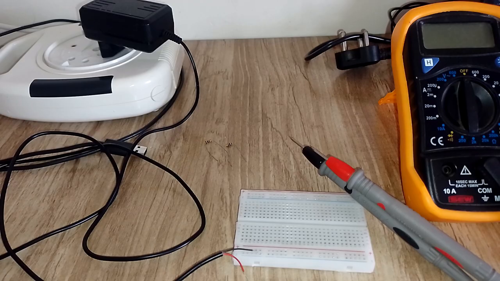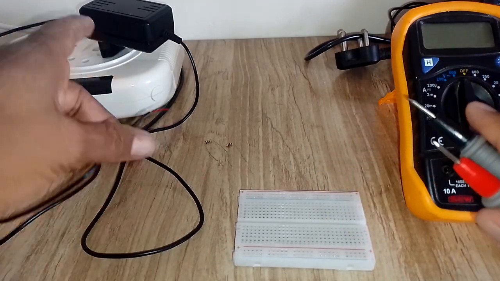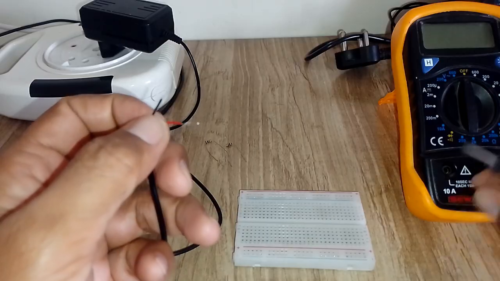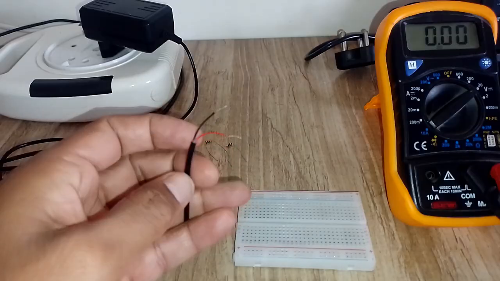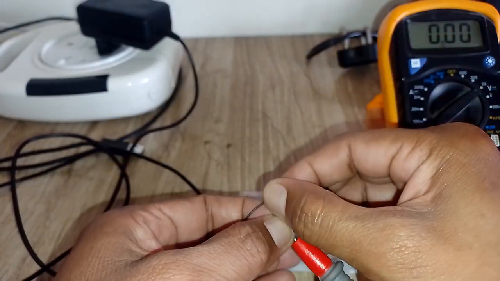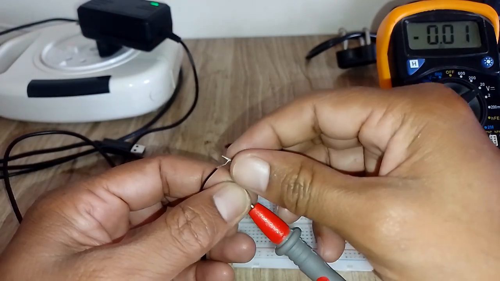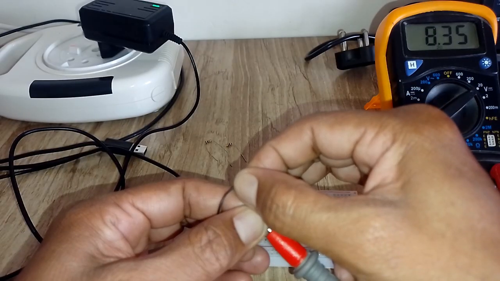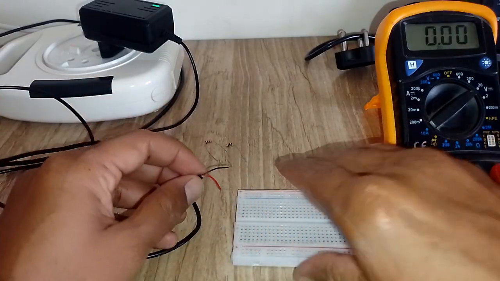Fine. We will check the voltage divider practically. First we have to check the voltage of this adapter. I have taken an adapter, which is usually an 8 volt adapter. First set the knob to DC voltage. Check the voltage of this adapter. What voltage are we getting? We have to switch on the supply. Switch on the supply and check the voltage. We are getting 8.35, so 8.35 is the supply voltage.